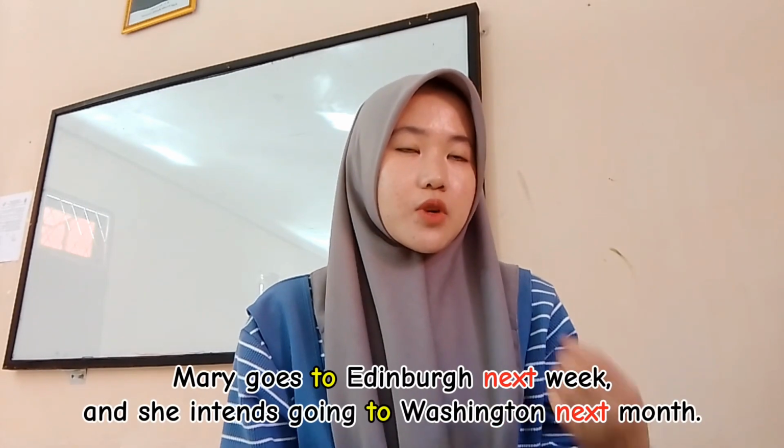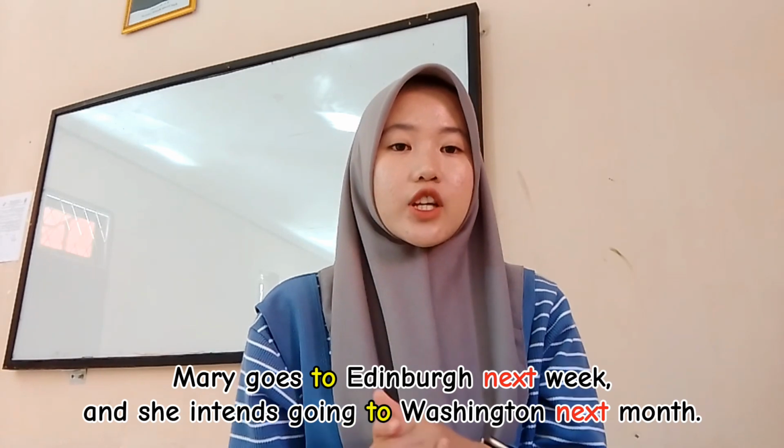The next material: words as types and words as tokens. Words as types means counting a word once, no matter how many times it occurs in a sentence. For example, Mary goes to Edinburgh next week, and she intends going to Washington next month. If we count word types in the sentence above, we count 12, because two of them, the words to and next, are repeated. The two tokens of the word to count as one type. Likewise, the word next. They are distinct tokens of a single type.